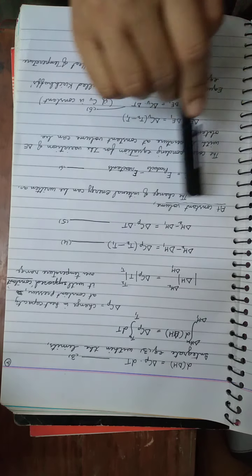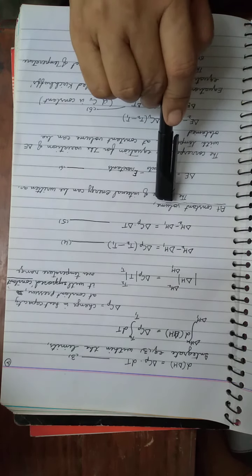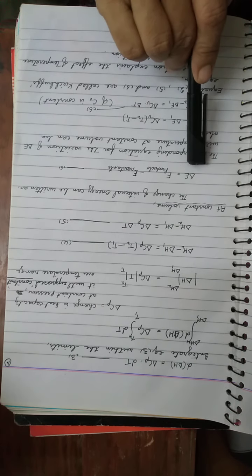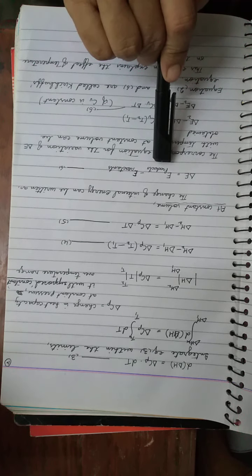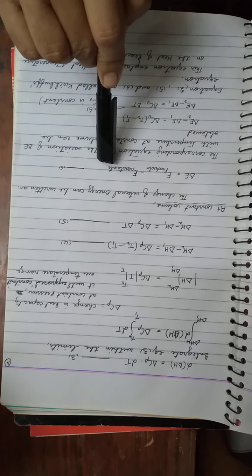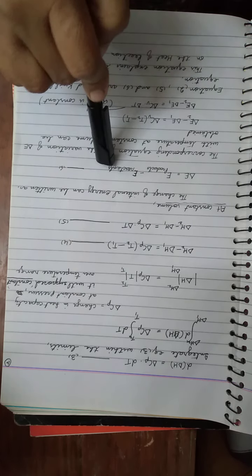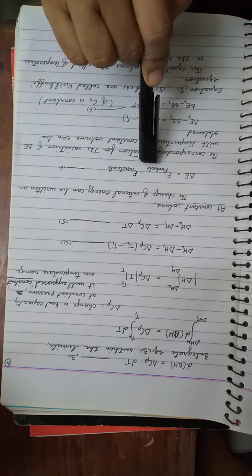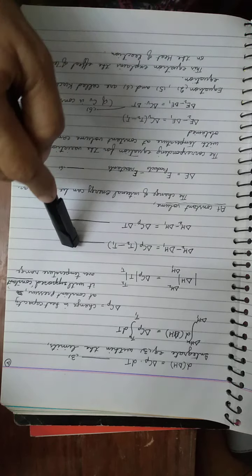Similarly, we can do this equation at constant volume. The change of internal energy can be written as del E is equal to internal energy of the products minus internal energy of the reactants. So we will solve this equation like at constant pressure we solved it.